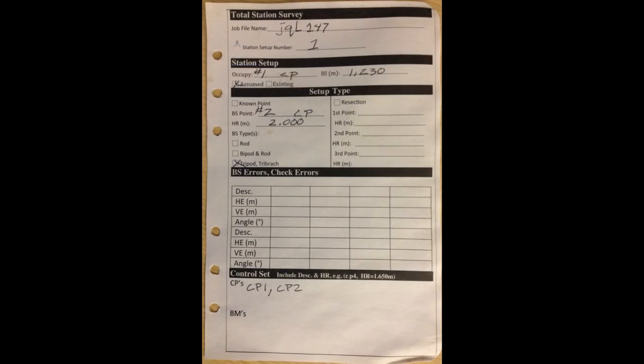This is an example field notebook. Notice the job file name JQL247. Station setup number is just the order of operations for the job. First station setup, number 1, second, number 2, etc. The station setup is the point of occupation. In this case, it's number 1, a control point.